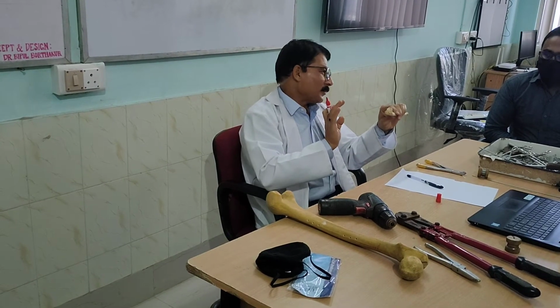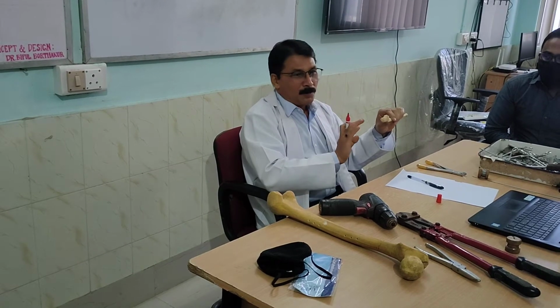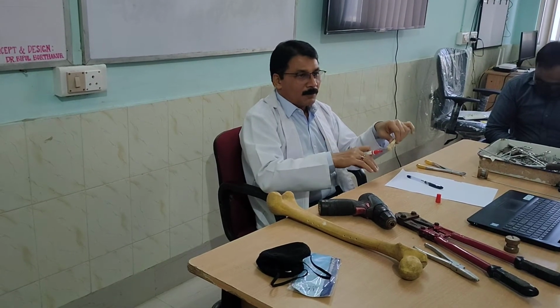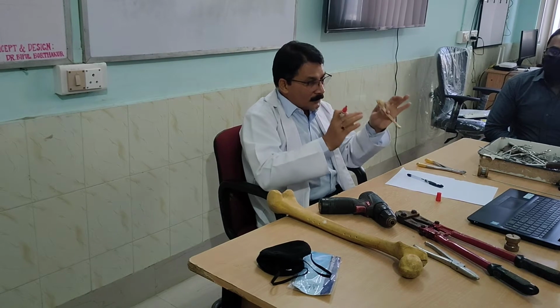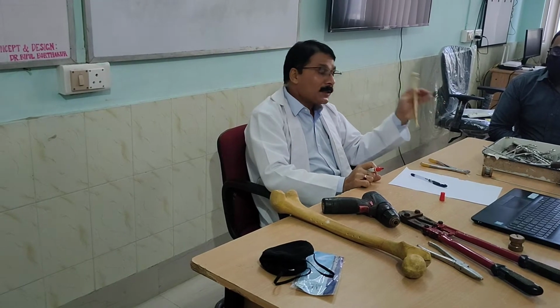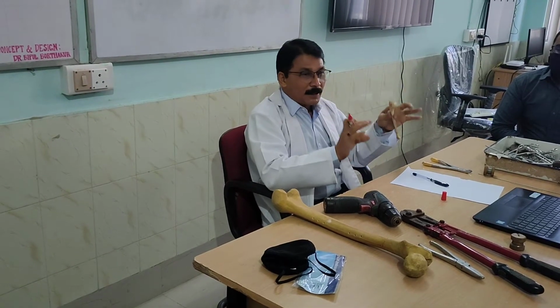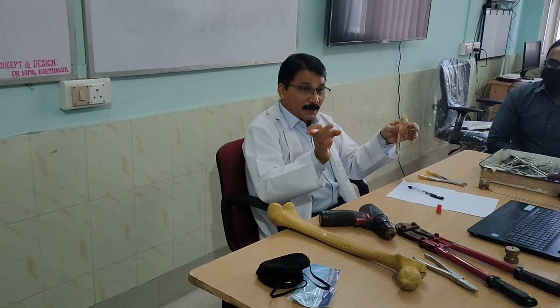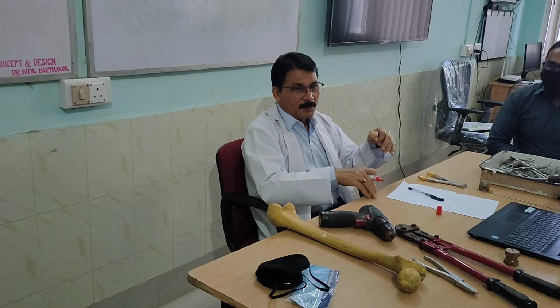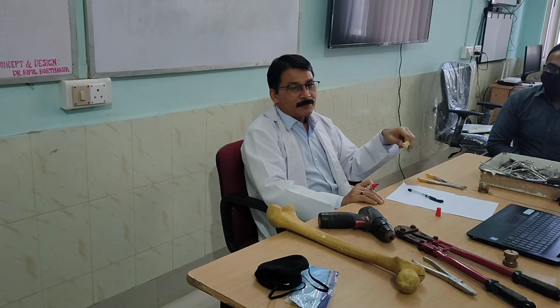So this is the principle. Techniques are okay, we'll talk about technique. A plate is also a type of tension maneuvering if you are applying it that way, because all plates are not working on the same principle. Some are for compression, some are tension. If you are applying it on the tension surface, it is the same thing. Here the radius also you can apply on the dorsal convex surface, so that will also be a tension maneuvering principle. So that is the principle.